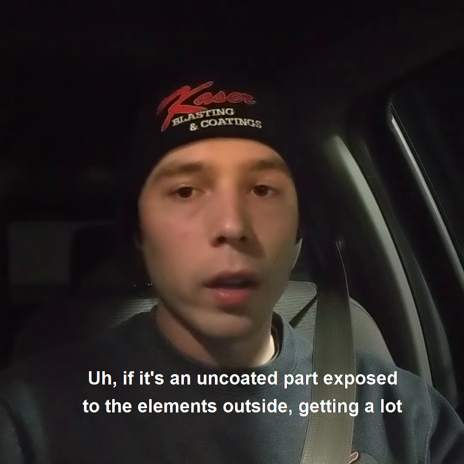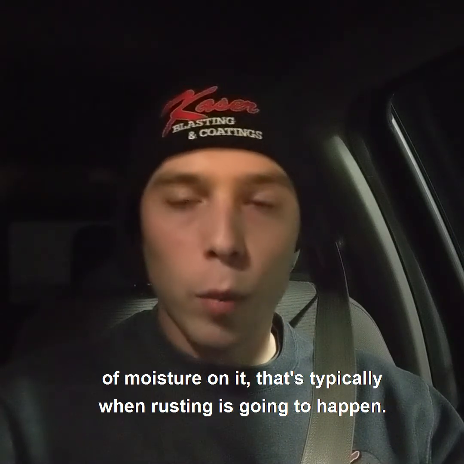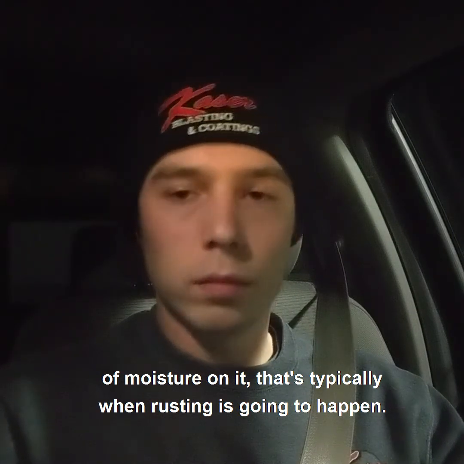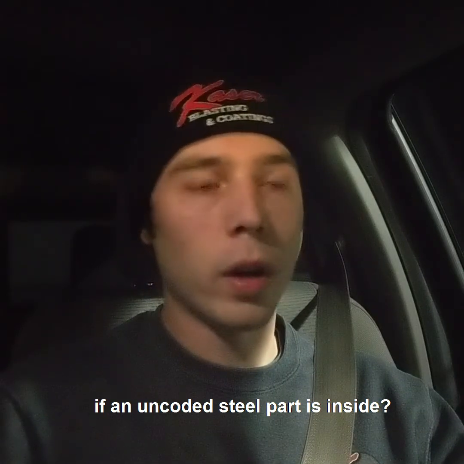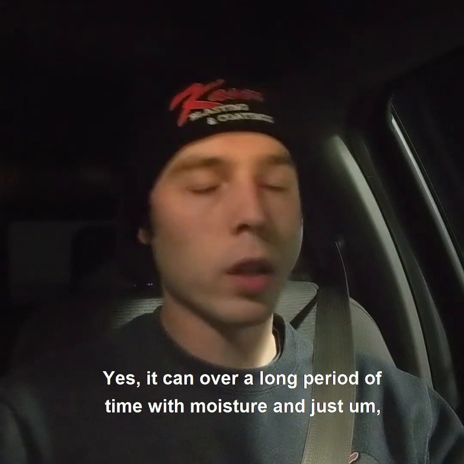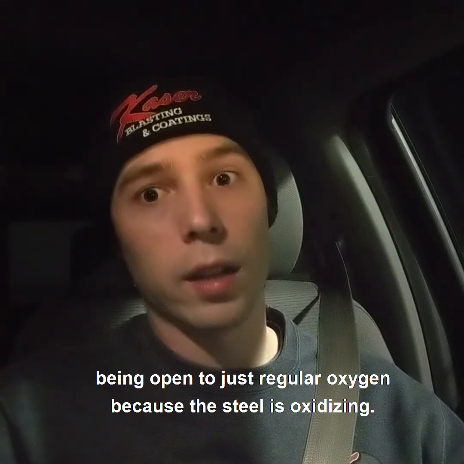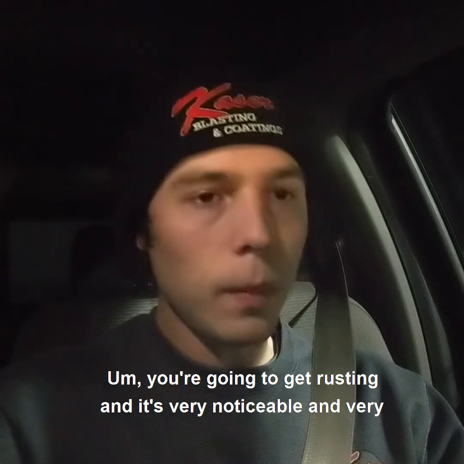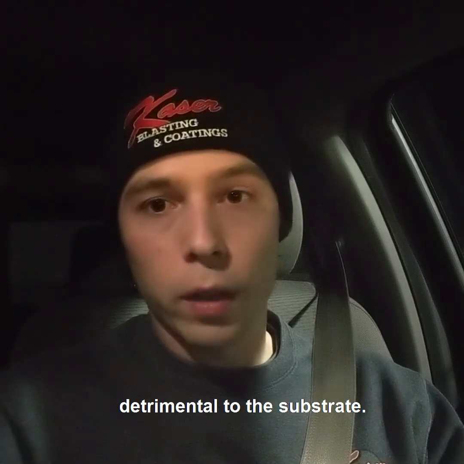How does that happen? If it's an uncoated part exposed to the elements outside, getting a lot of moisture on it, that's typically when rusting is going to happen. Can rusting happen if an uncoated steel part is inside? Yes, it can, over a long period of time with moisture and just being open to regular oxygen, because the steel is oxidizing. You're going to get rusting. And it's very noticeable and very detrimental to the substrate.